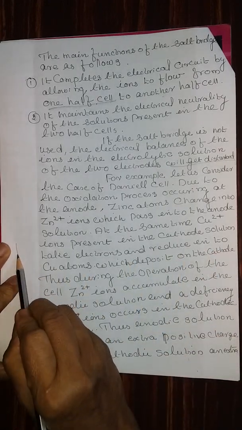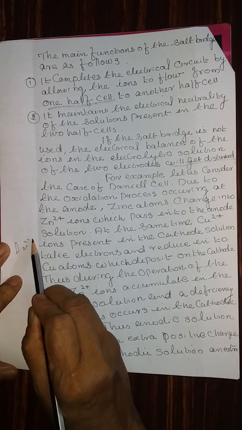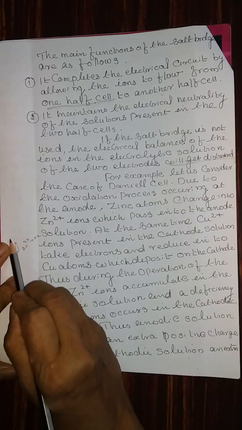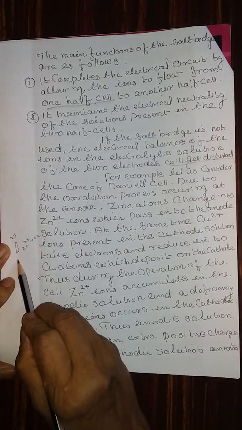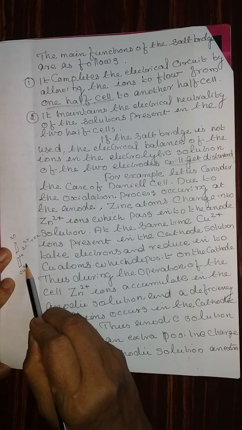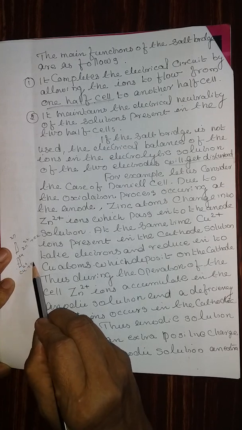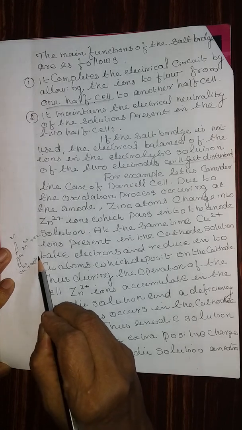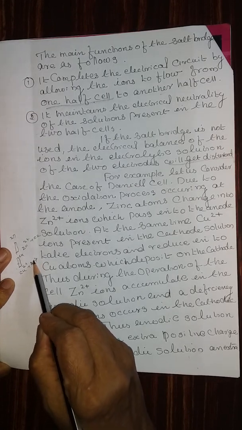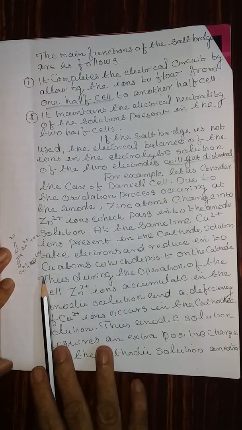That means the zinc electrode is giving Zn2+ and 2 electrons are formed from zinc. Whereas at the copper electrode, Cu2+ ions will come near to the copper and accept 2 electrons and get converted to metallic copper. These are the reactions taking place.